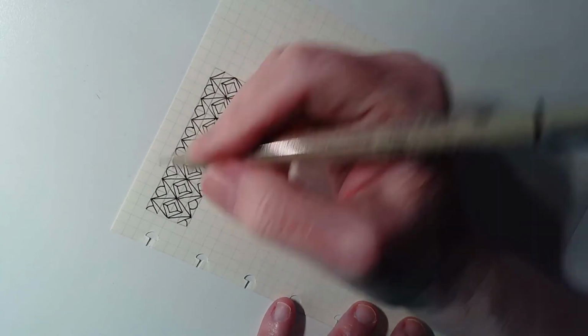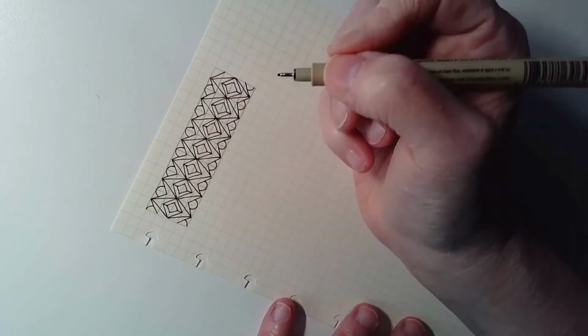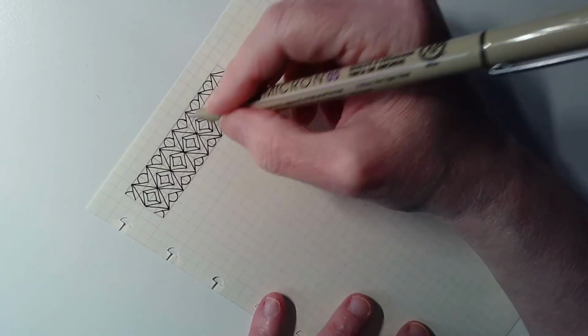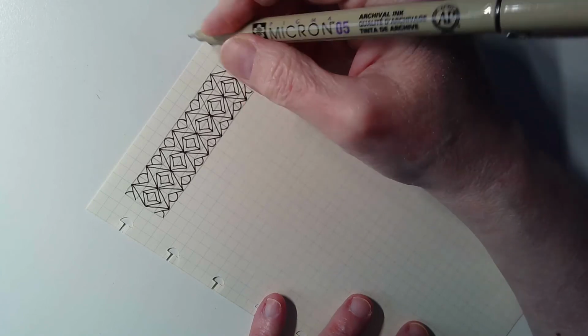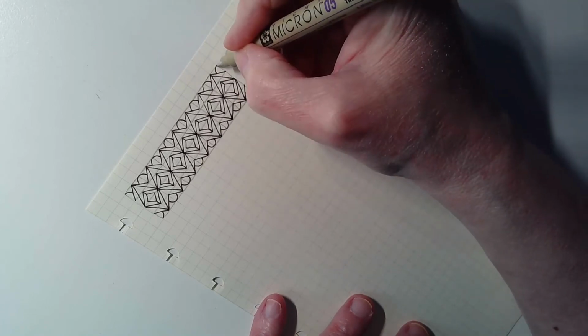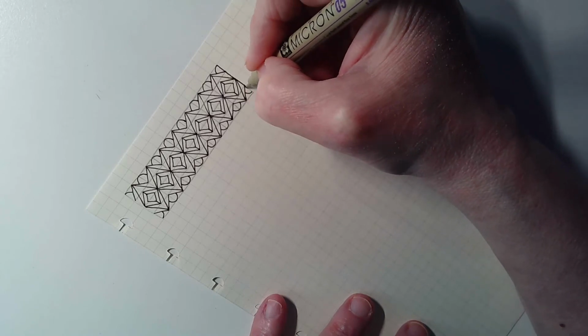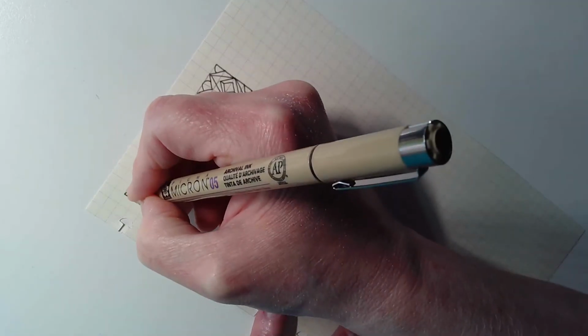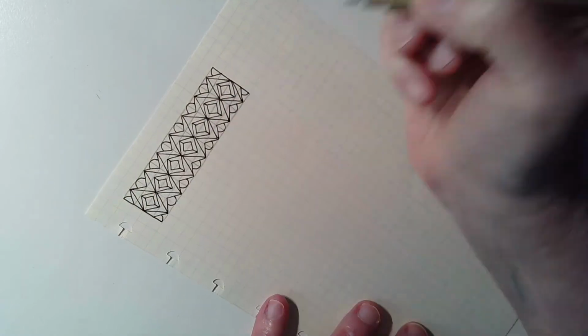Then I'm so tempted to, I'm going to do a couple, I'm going to see what I can do here. There you are. I bet that was bugging somebody. I hadn't done that one there. And I am just going to tie my border off like that.